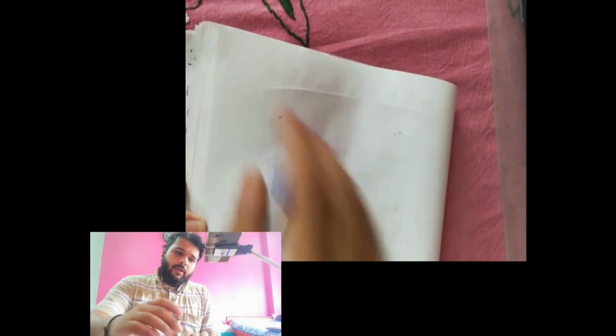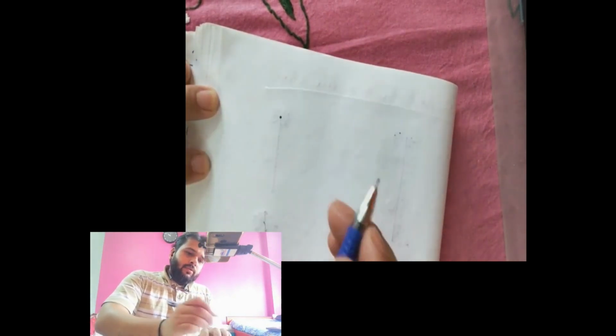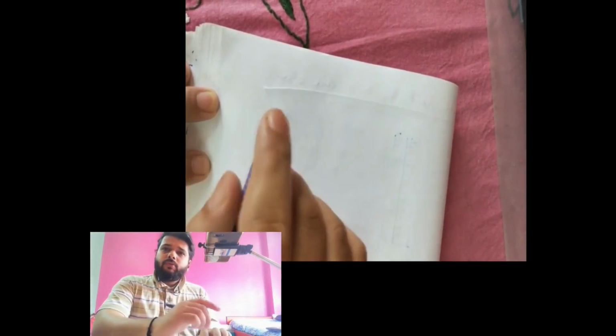Good morning everybody. So today I'm going to do application of Gauss's theorem. Last day we did Gauss's theorem, what is Gauss's theorem and the proof of Gauss's theorem, and also we did electric flux. So today we are going to do the application of Gauss's theorem. Okay, so just a recap, what was Gauss's theorem?